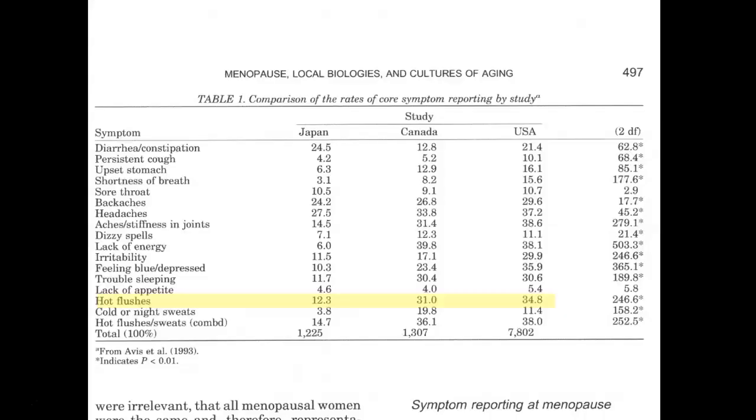So the point here then is not to say that menopause is made up or that people don't experience menopause or that menopause is somehow less real than any other condition, but to suggest that all illness categories have a component of the cultural mixed in with the biological.